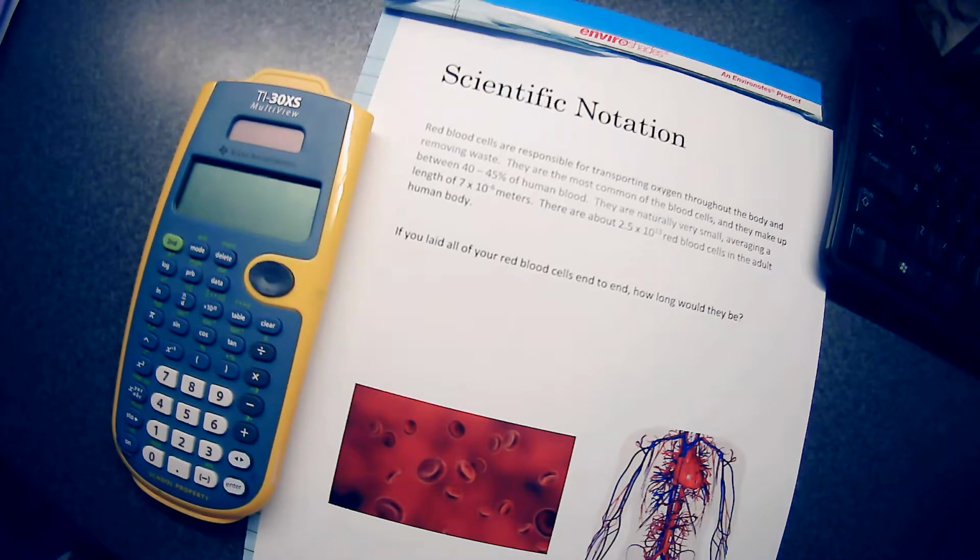They are naturally very small, averaging a length of 7 times 10 to the negative 6 meters. There are about 2.5 times 10 to the 13th power red blood cells in the adult human body. If you laid all of your red blood cells end to end, how long would they be?